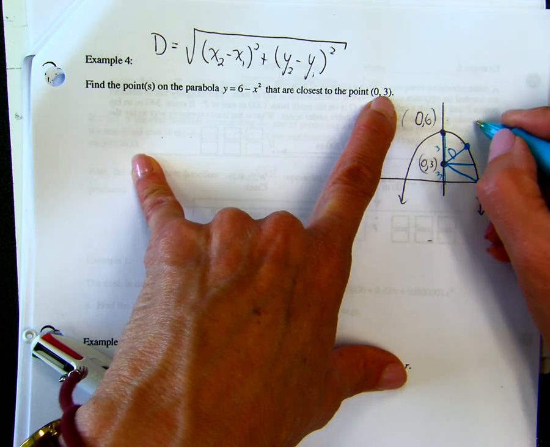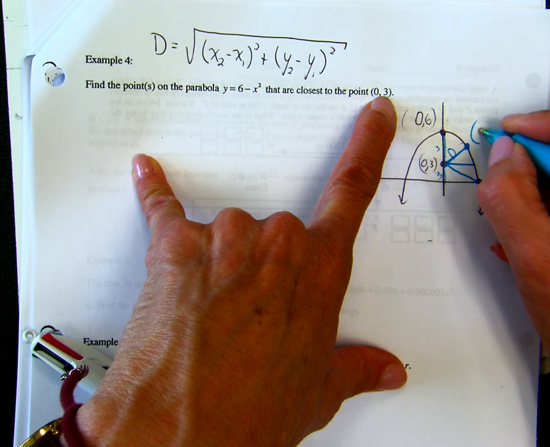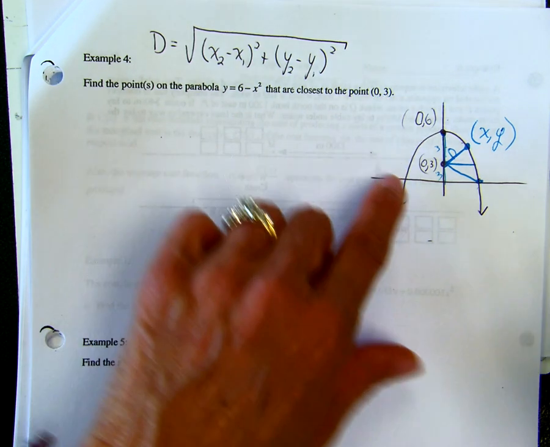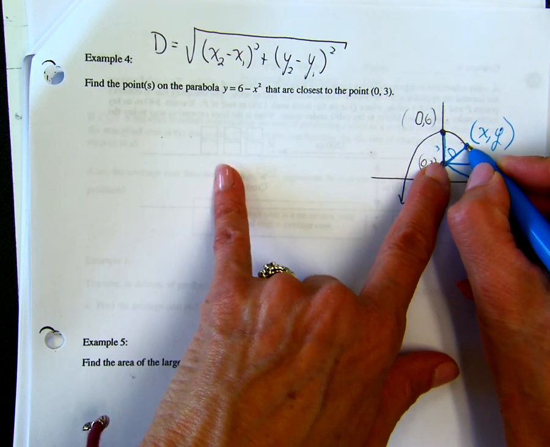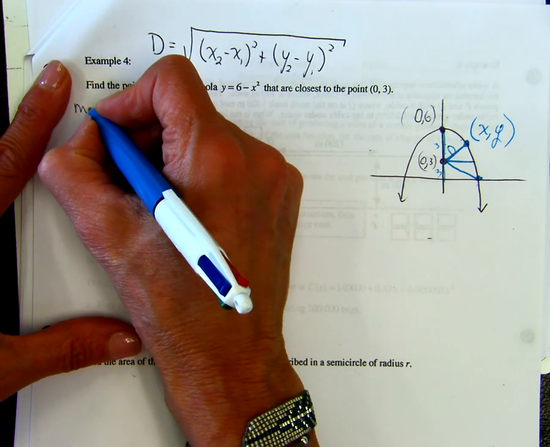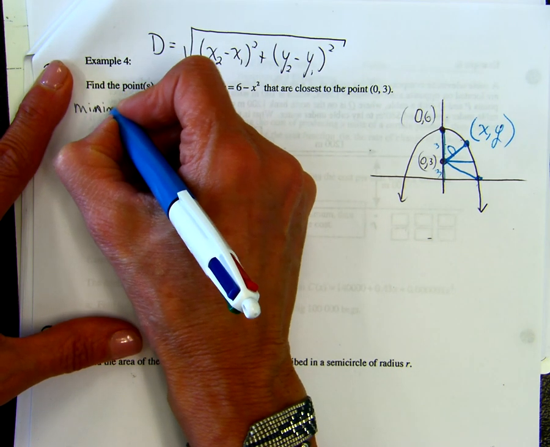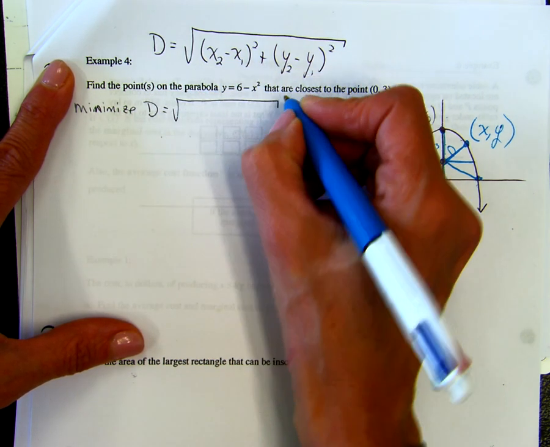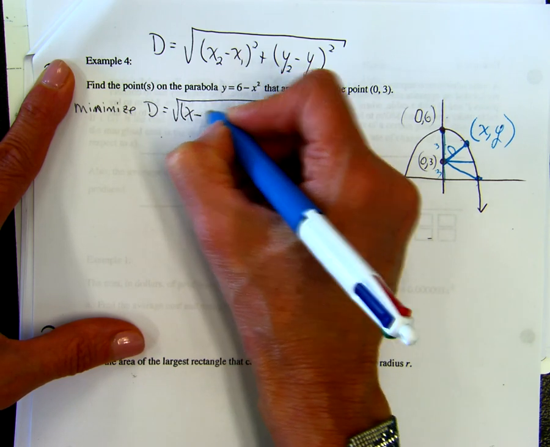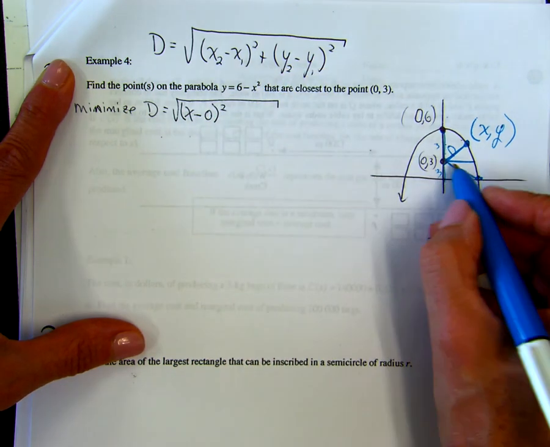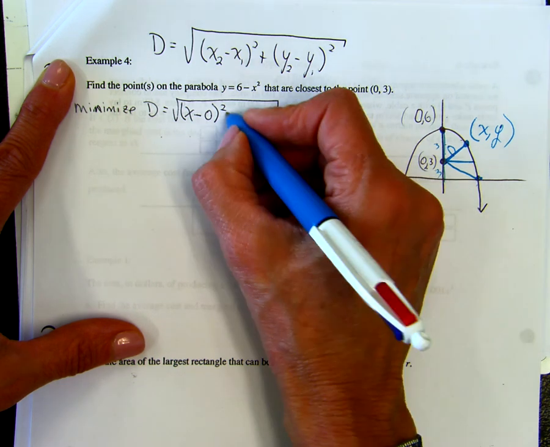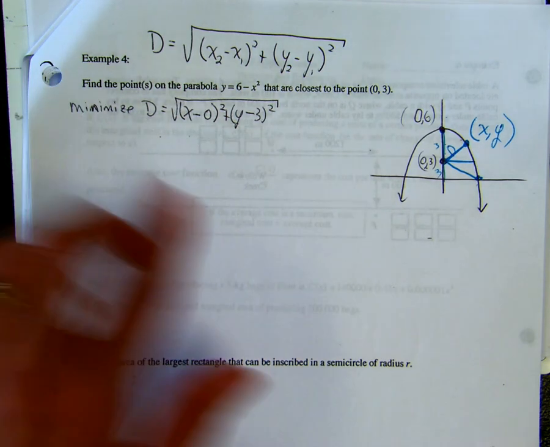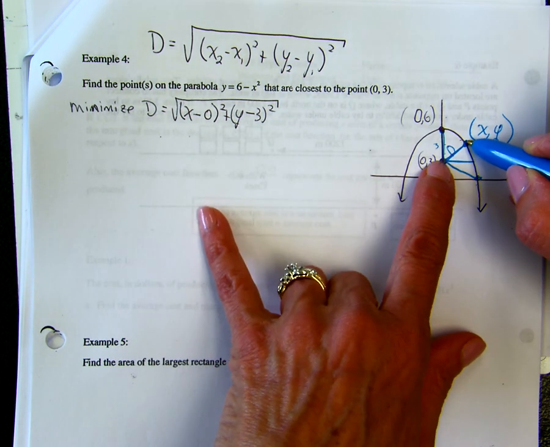So let's just label the point where this line touches the parabola as the point x, y. Then we're trying to find the distance from here to here. So this is what we're trying to minimize. D is equal to the square root of x minus 0 all squared plus y minus 3 all squared, looking at the distance between those 2 points.